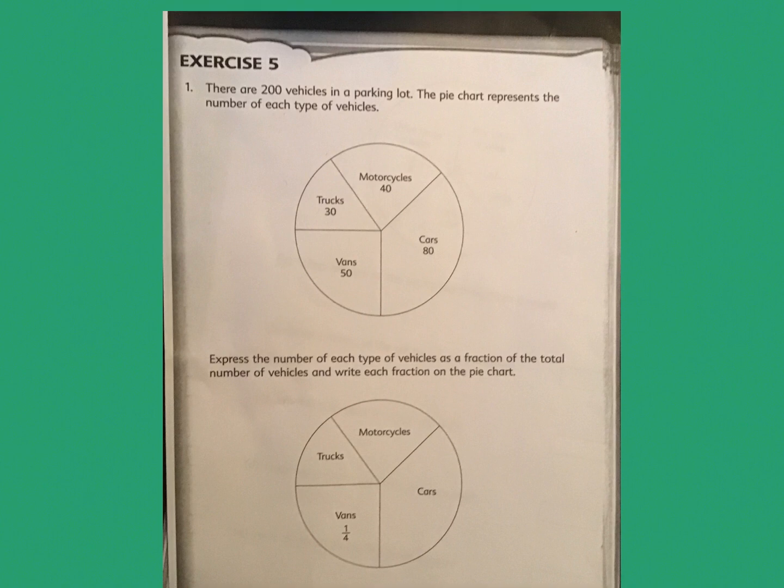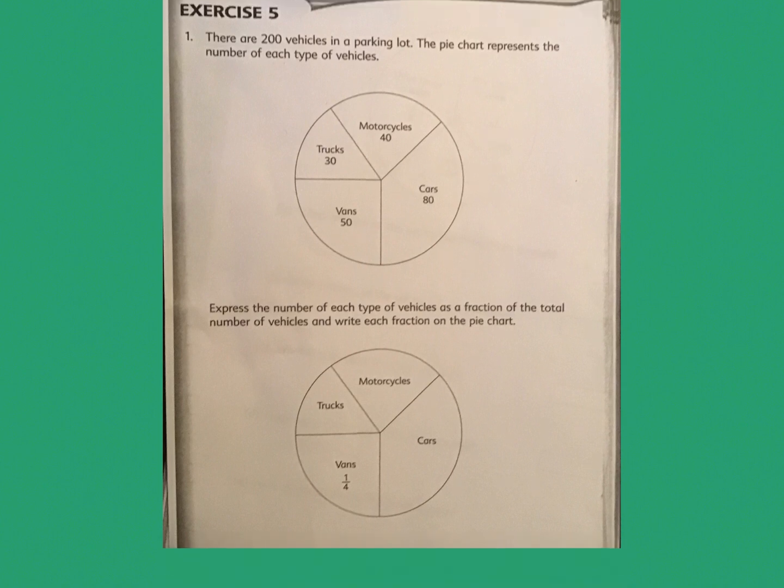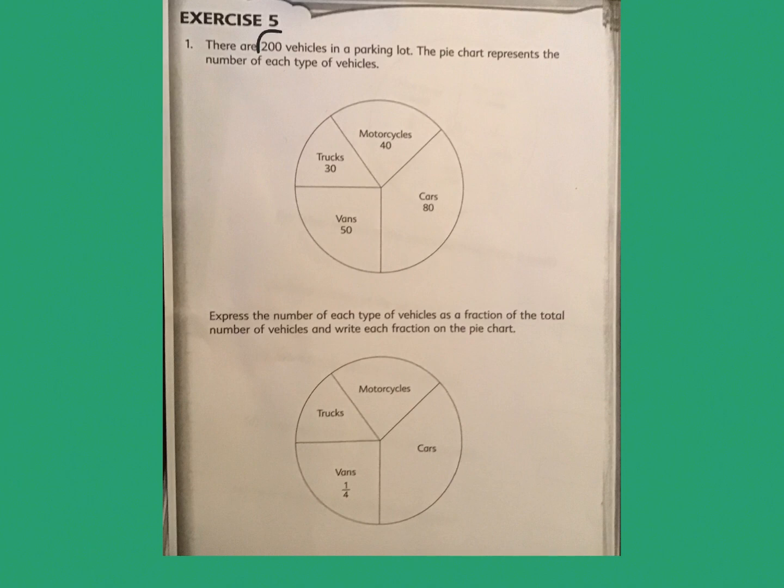So they already have vans there. We know that there are 200 total, and there were 50 vans. So 50 of 200, I can take off the zeros, and then I can divide 5 into 5, which will equal 1. 5 into 20, which equals 4. So that's where they got 1/4.